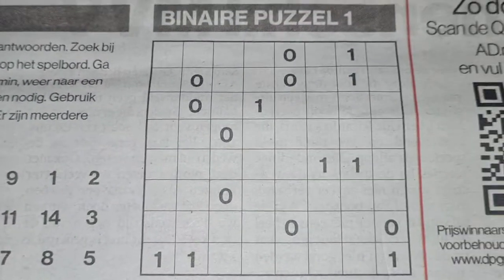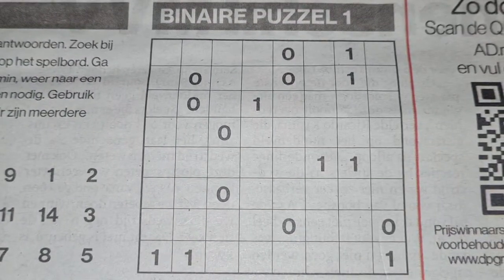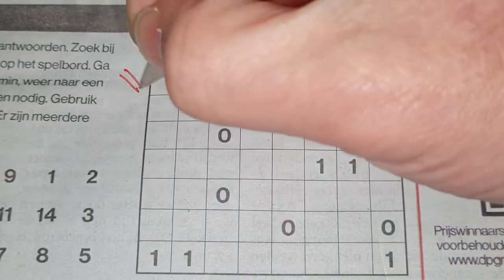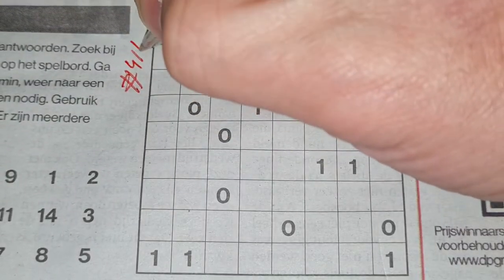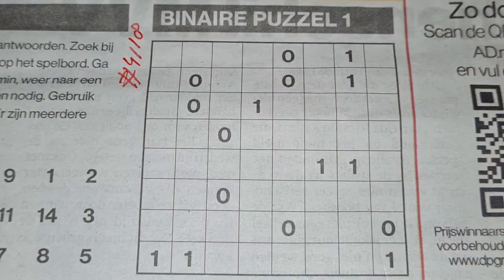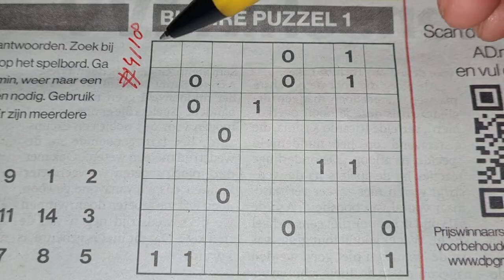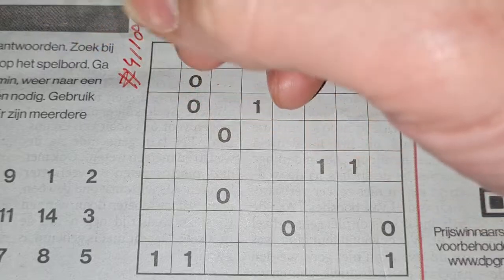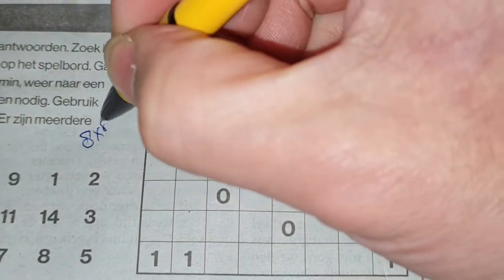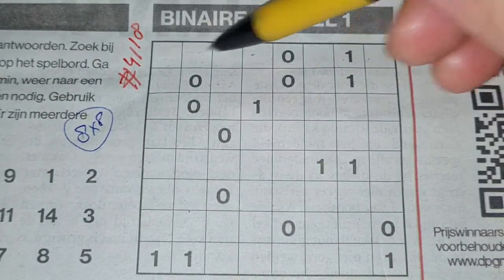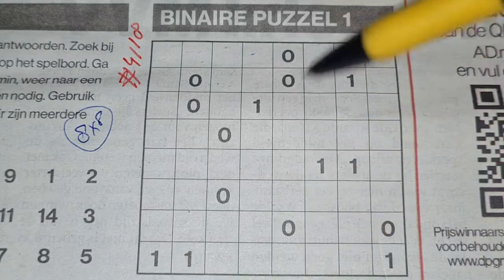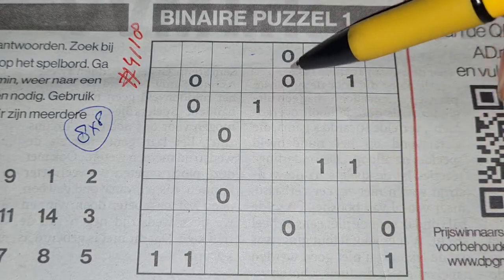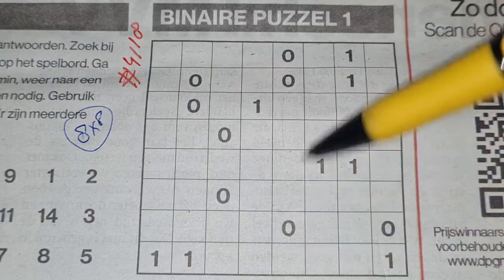Yeah. Let's continue with the binary puzzle number 4118. And what kind of binary puzzle is this one? Let me count. 1, 2, 3, 4, 5, 6, 7, 8. It's an 8 by 8 binary puzzle. That means in a row or in a column there are always 4 O's and 4 ones.